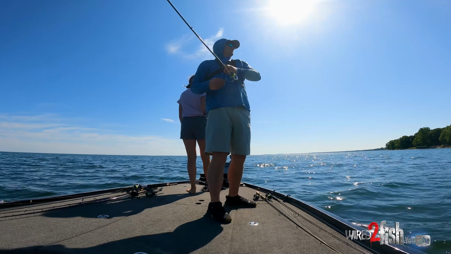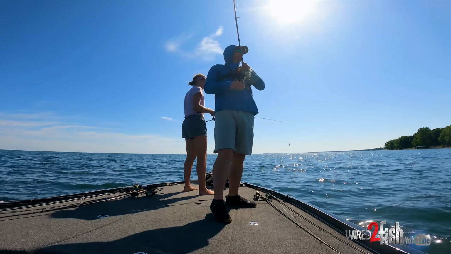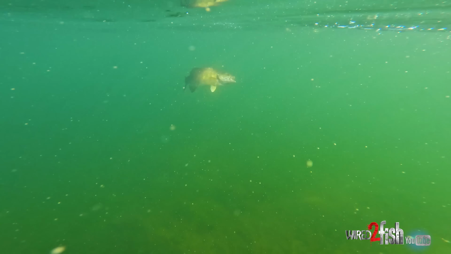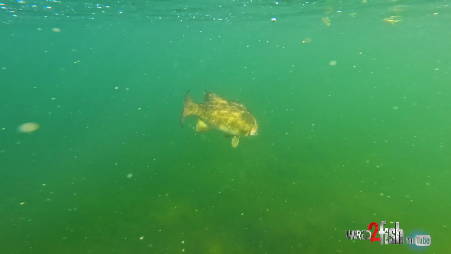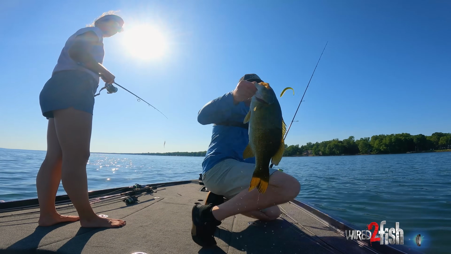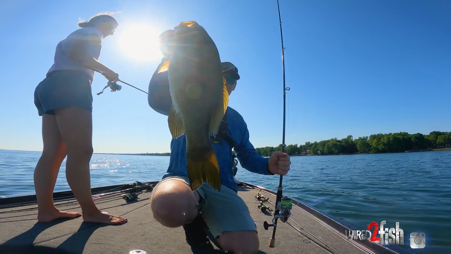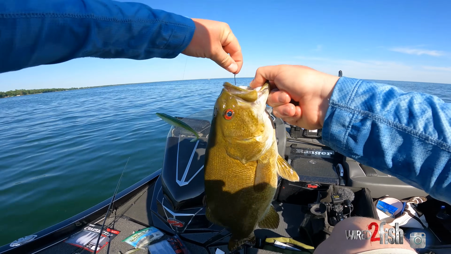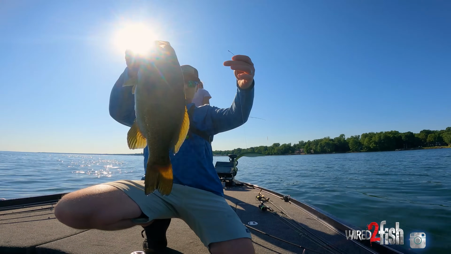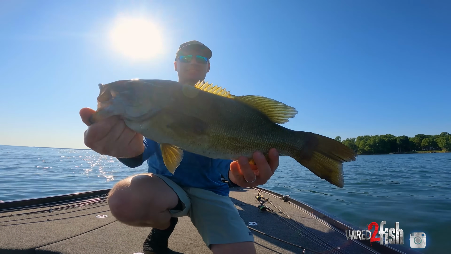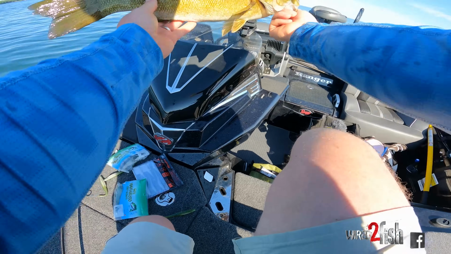Ooh, that one got it. Yep. Nice one. Yeah, that's a big old brute right there. Nice Mille Lacs smallmouth bass.